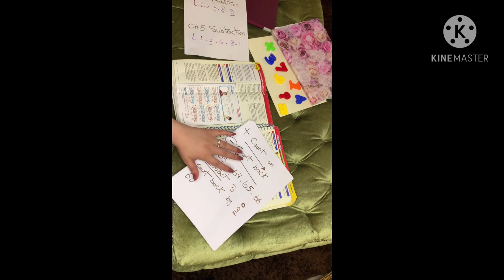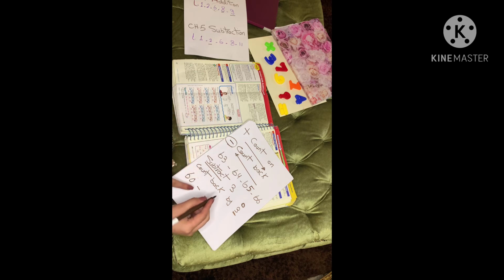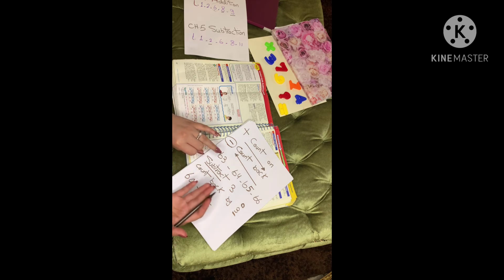Then 64. Let's go 3 back. So it will be 63, 62, 61. Then 65. Count back by 3. So 64, 63, 62.